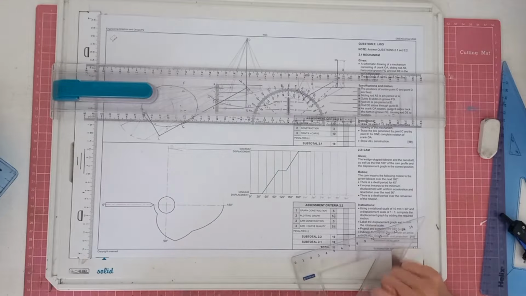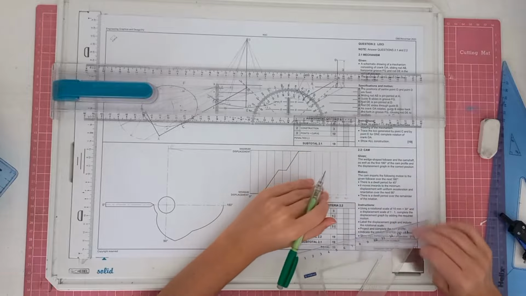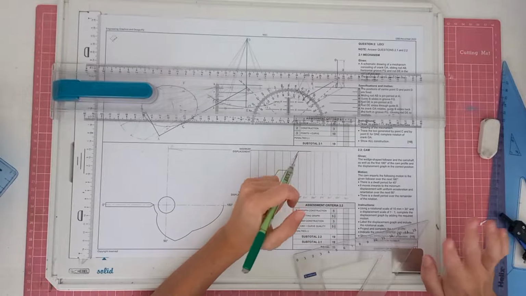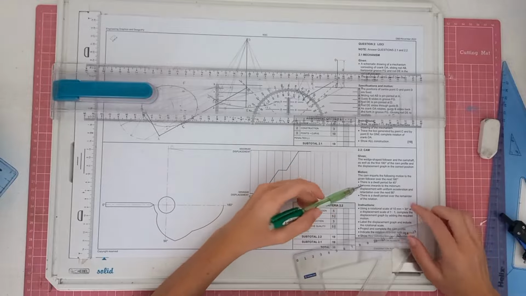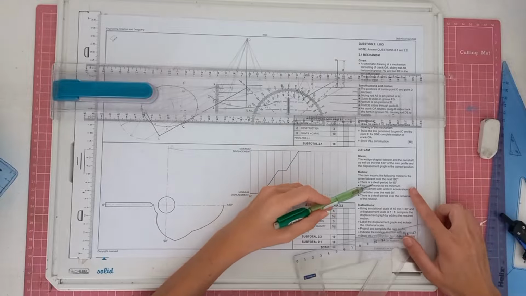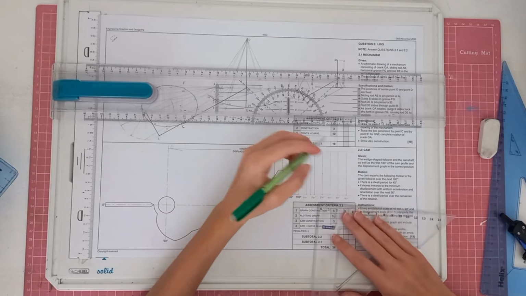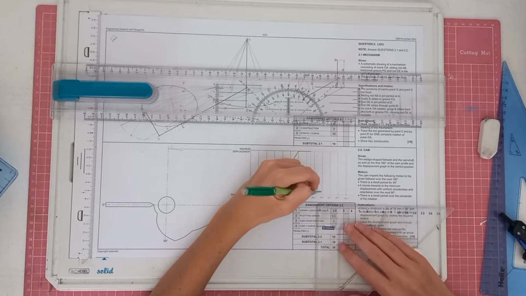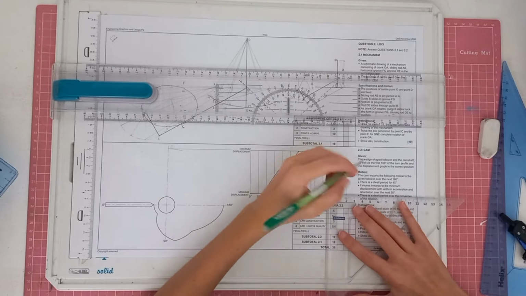Okay, then before we move on to the motion here, we actually need to move on to the motion, so let's just do that one quickly. It says it moves inward to the minimum displacement with uniform acceleration and retardation over the next 90 degrees. So if this is 15, this is 30, this is 30, we know 30 plus 30 plus 30 gives us 90.